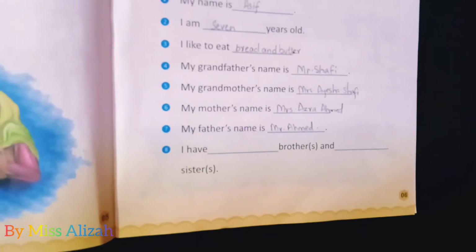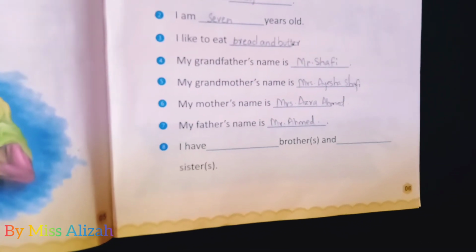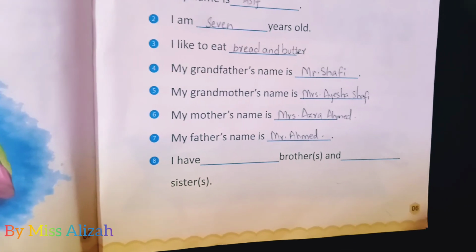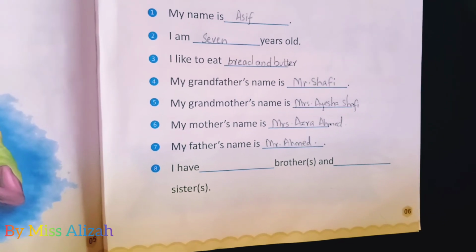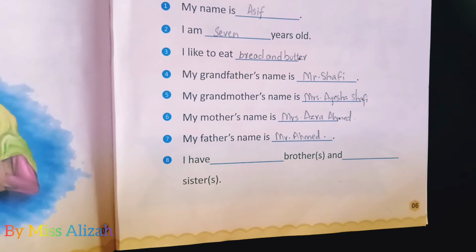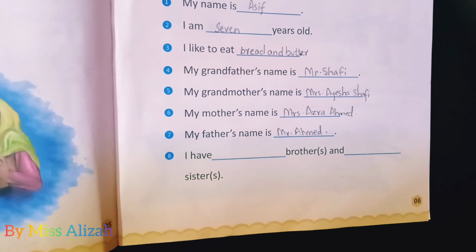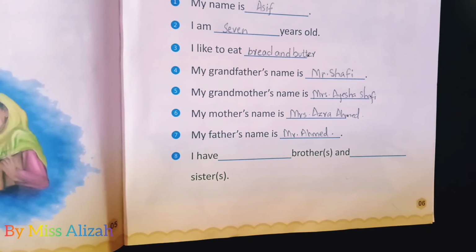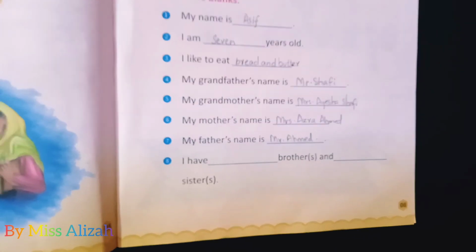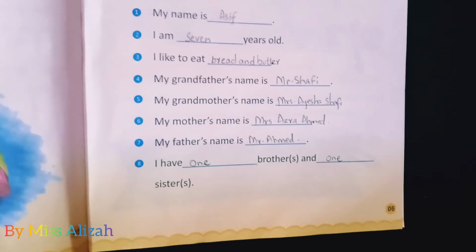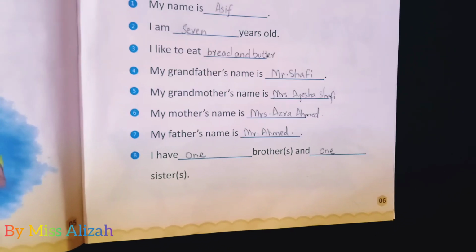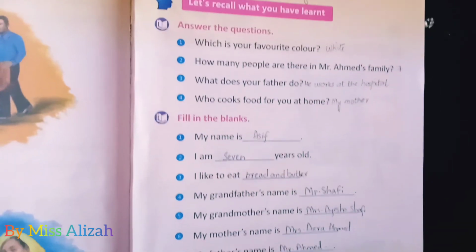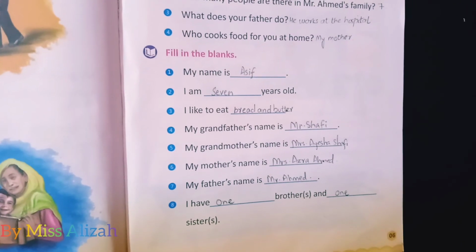Now the last one. I have dash brothers and dash sister. आसिफ के कितने बहन भाई थे इस चैप्टर में? Asif has only one brother and one sister. So what do we have to write? I have only one brother and one sister. Okay. So I have one brother and one sister. Got it? Now do write down in your textbooks.